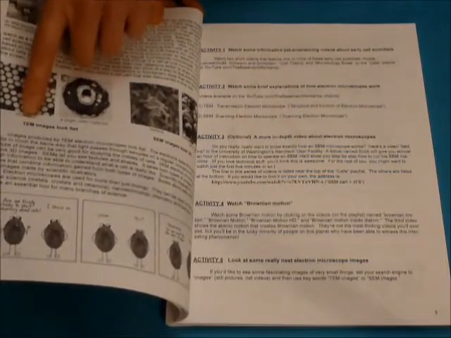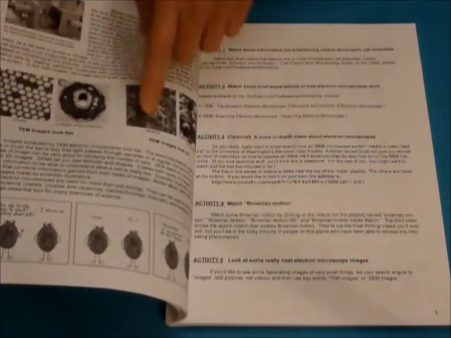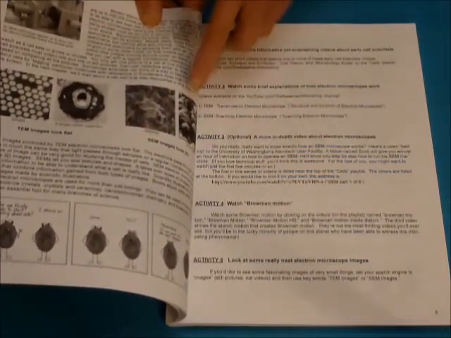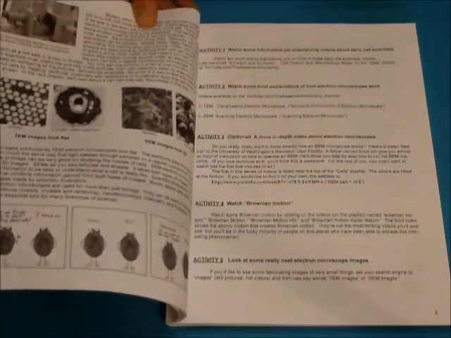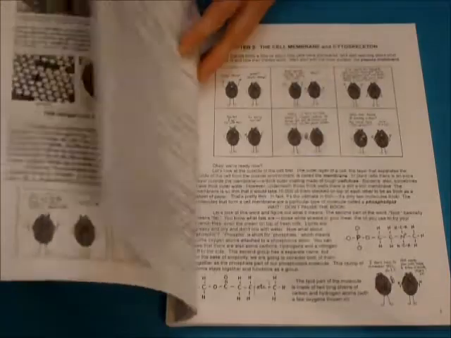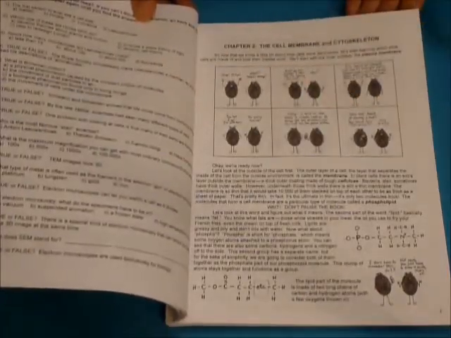And I go into the difference between the TEM and the SEM images. One is very three-dimensional, the other is flat. And we discuss how electron microscopes work. And then we get into the cell membrane and the cytoskeleton.